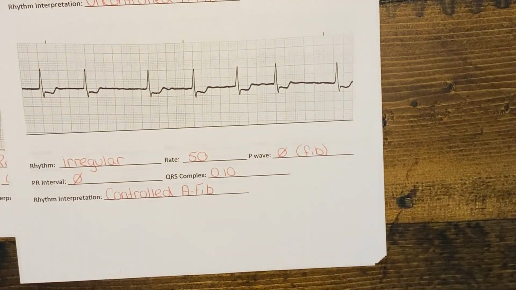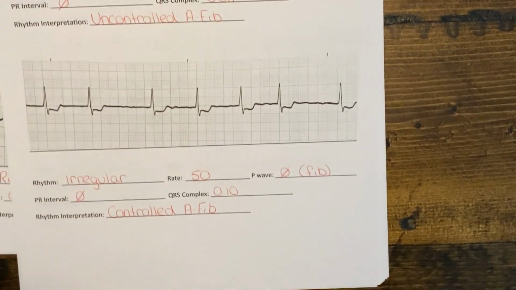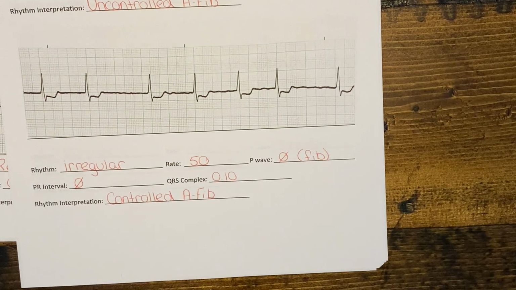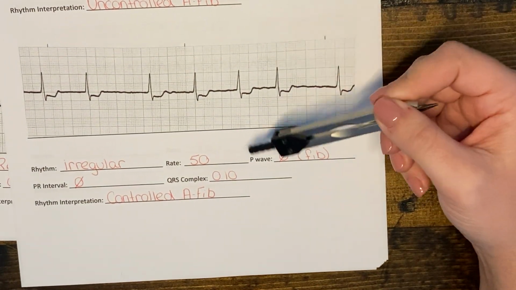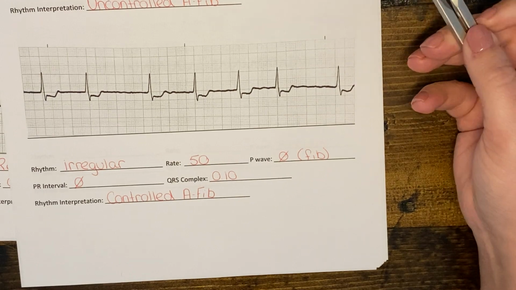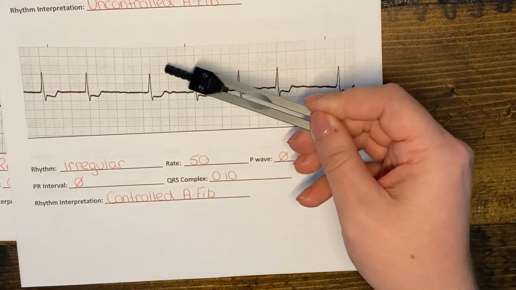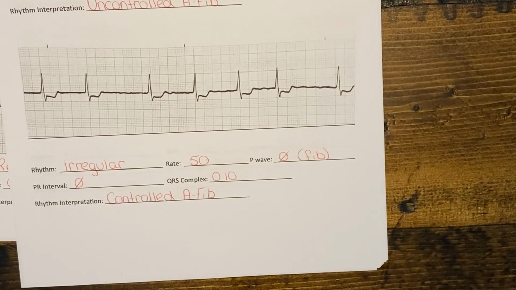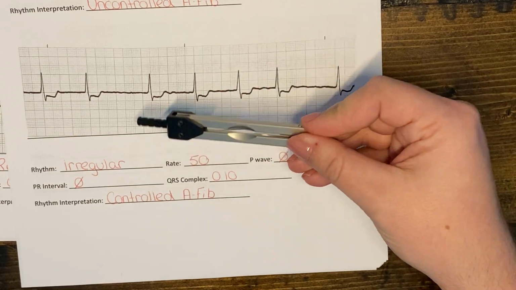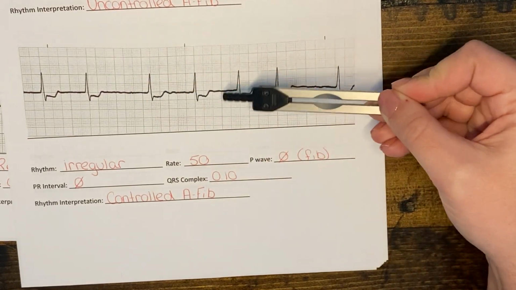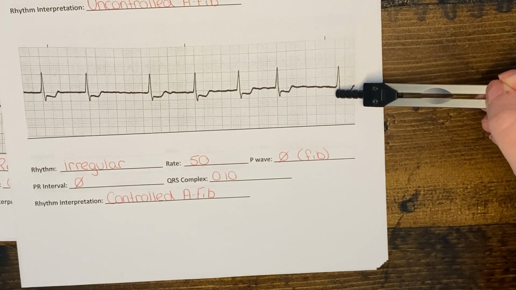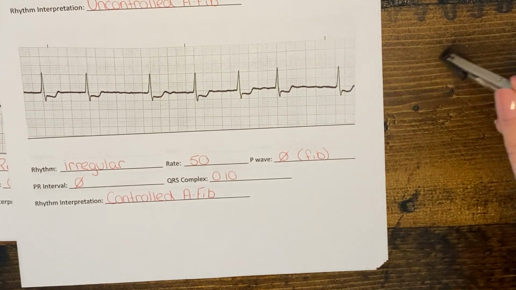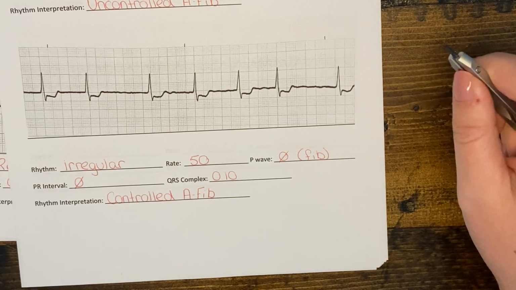Moving on to the next rhythm, this is a good example of a controlled AFib. So we can see that this rhythm is very irregular. And because this rhythm is slowed down, it's not as fast as the one that we just reviewed. We can see better how there is no organized atrial activity. So there is no contraction happening in the atrium and you can't see a P wave. So this is a really good example of a slower AFib.